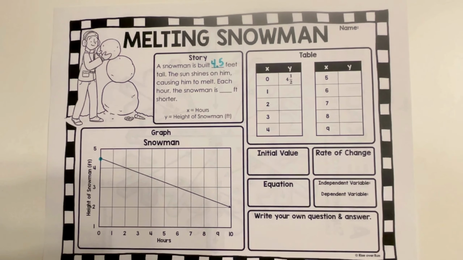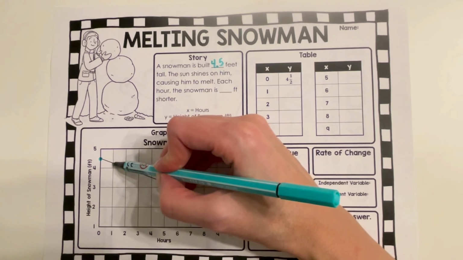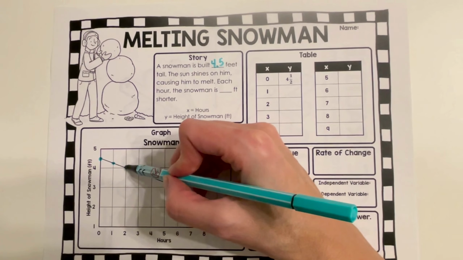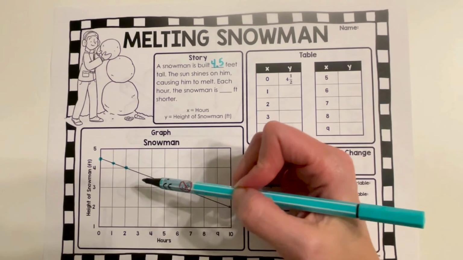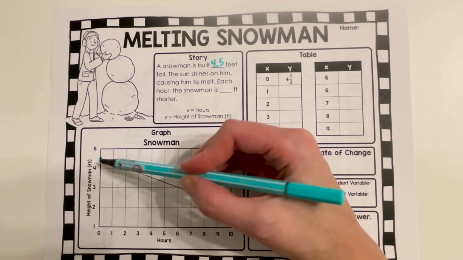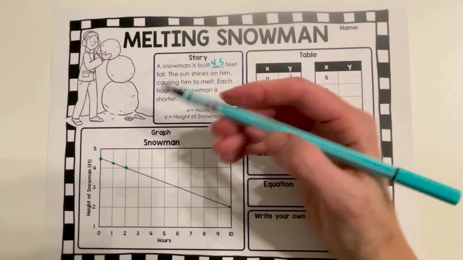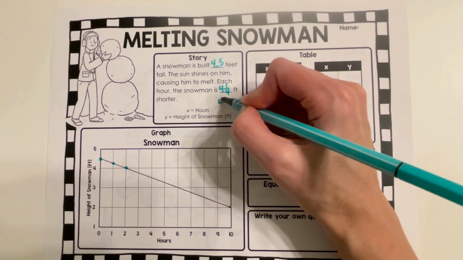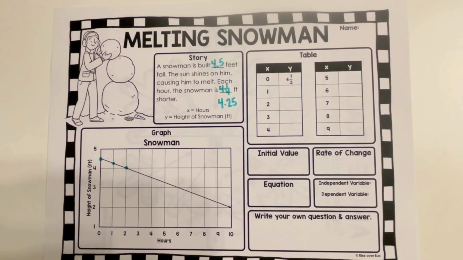The sun shines on him, causing him to melt. Each hour, the snowman is blank feet shorter. So after 1 hour, this is how tall the snowman is. And after 2 hours, this is how tall the snowman is. After 2 hours, the snowman is 4 feet tall. And if this was 4.5, what number is in between 4.5 and 4? Well, that would be 4 and 1/4. Or you could also write that as 4.25 or 4 and 25/100.